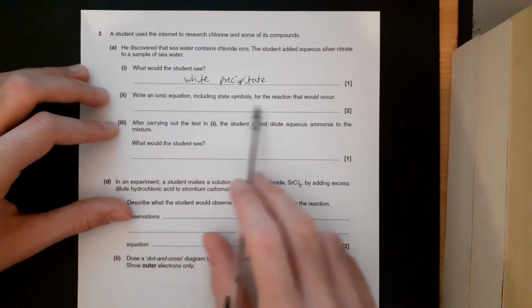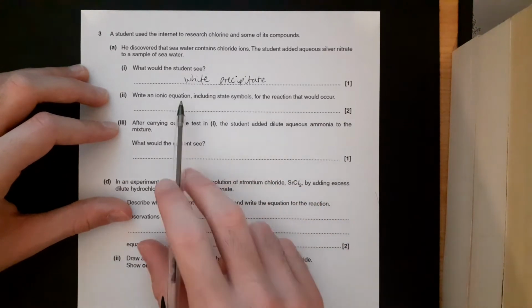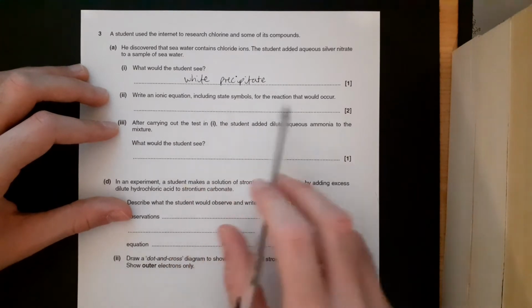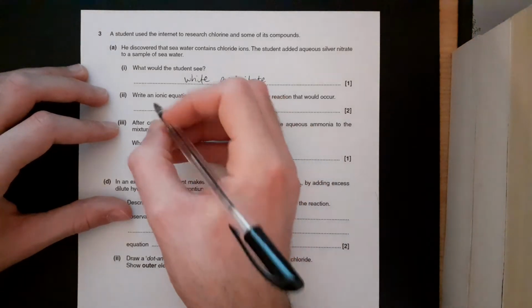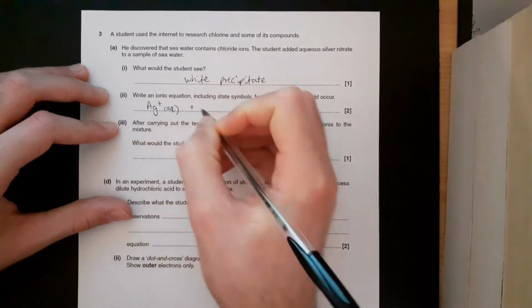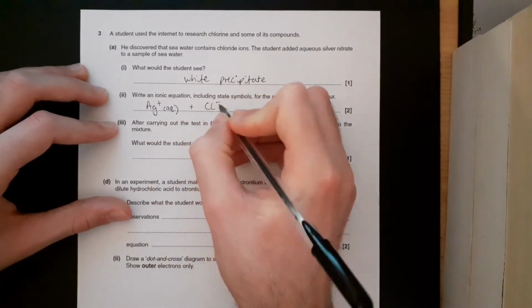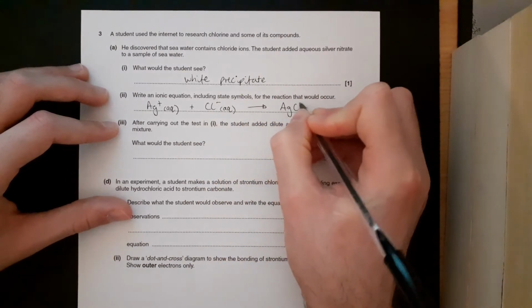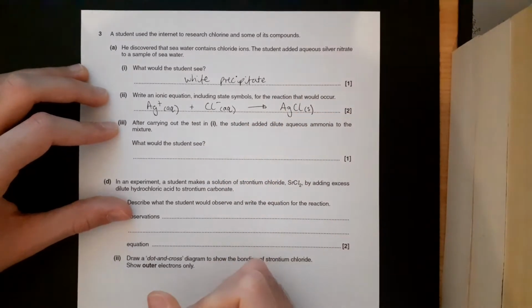Write an ionic equation. Again, we saw this in the previous video. Including the state symbols, they always want you to put state symbols on these because it shows that you're making a precipitate. So the aqueous silver ions from the silver nitrate are going to react with the aqueous chloride ions, and it's going to make our silver chloride solid precipitate.